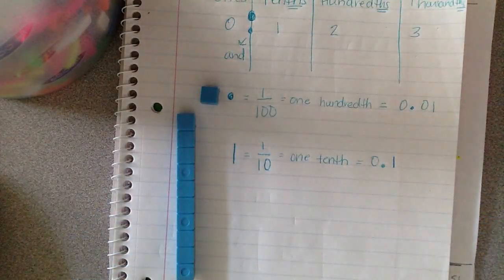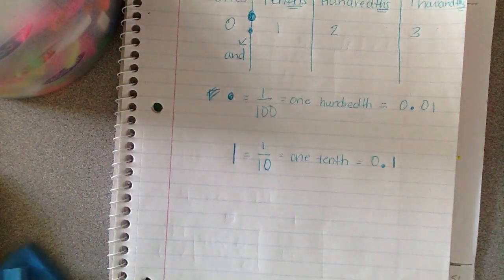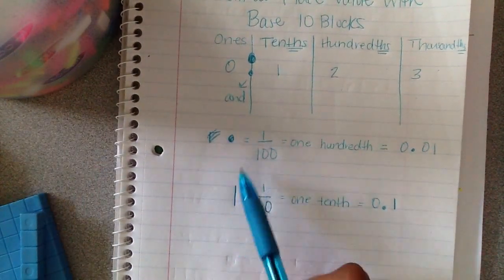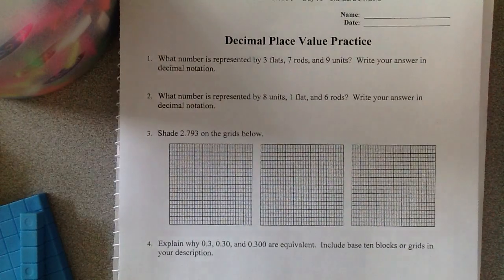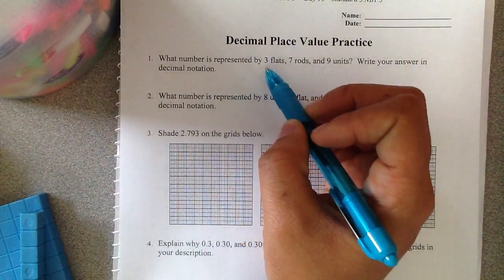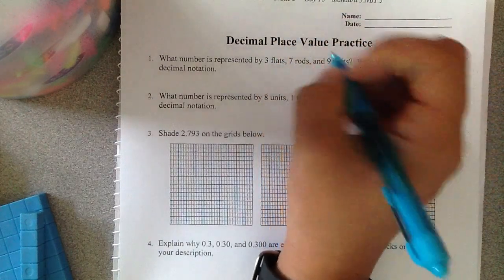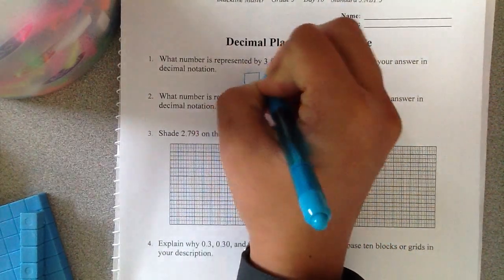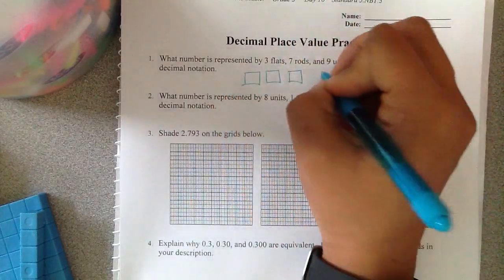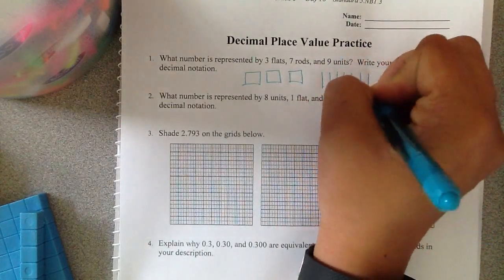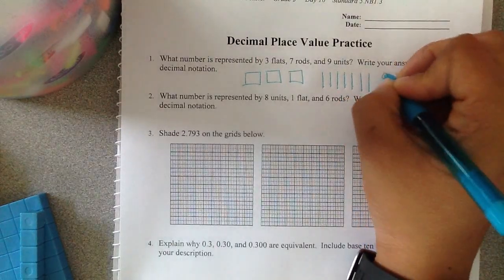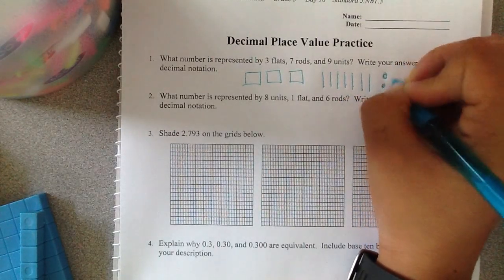Okay? So if I think about what I know now with place value and decimals and with these ones blocks and these tens pieces, I'm going to look at the decimal place value practice page that you have with you. Okay? And it says what number is represented by 3 flats. Okay? That would be the hundreds blocks. 3 flats, 7 rods, and 9 units, or 9 little dots.